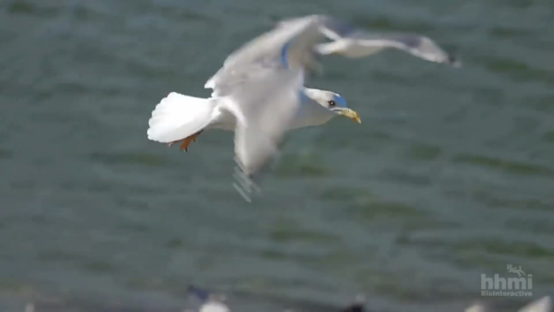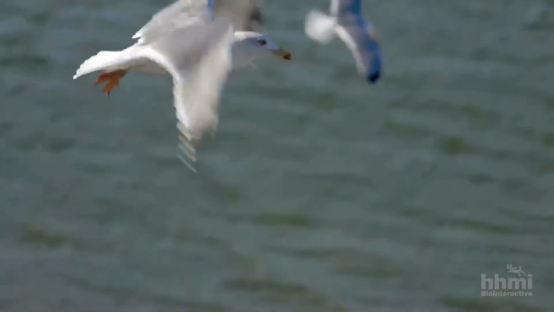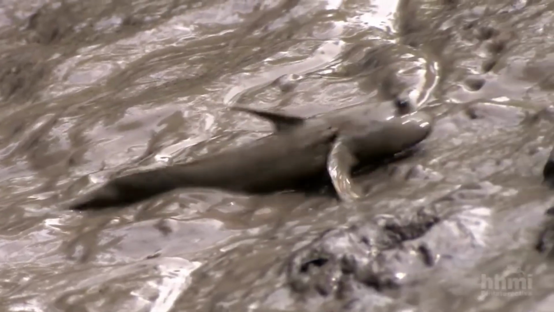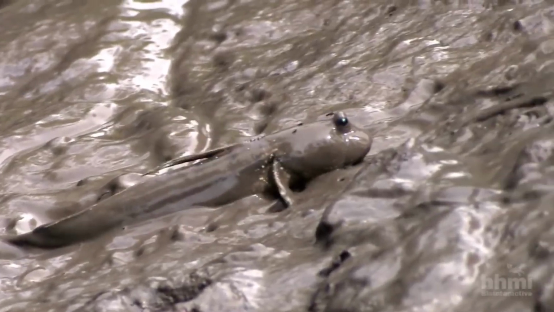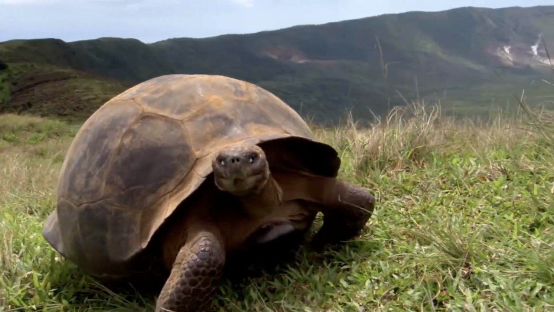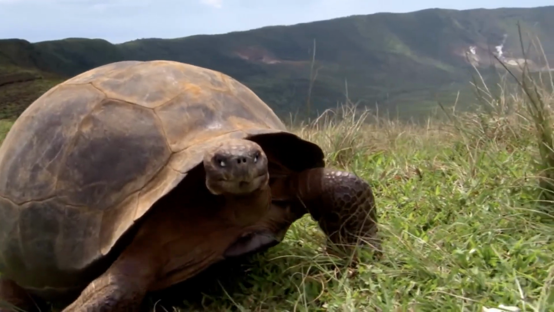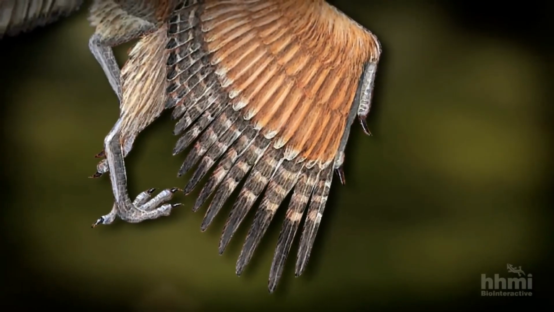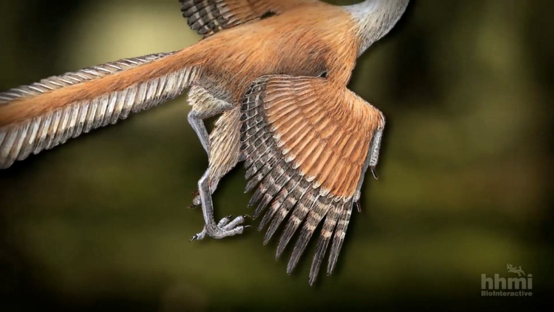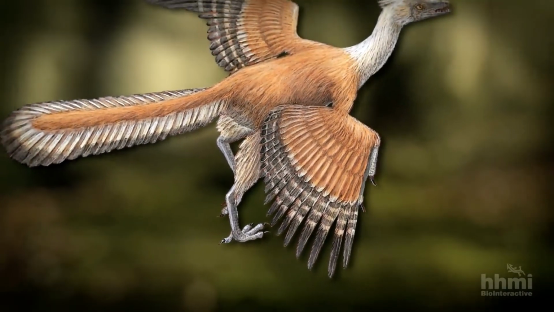Bird wings are modified forelimbs, once used for grabbing and feeding. Just as the walking limbs of land animals are modified fins. And the turtle shell is a modified rib cage. So the co-option of feathers for flight enabled Archaeopteryx and its relatives to take to the air.